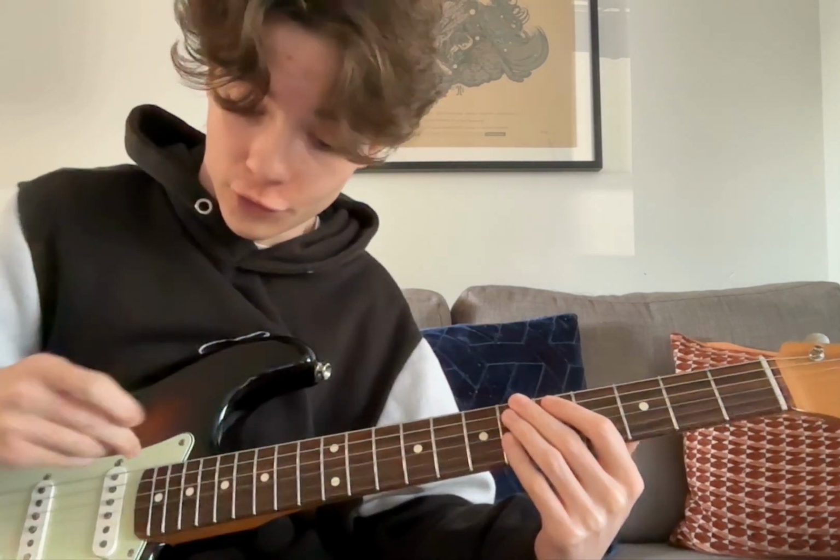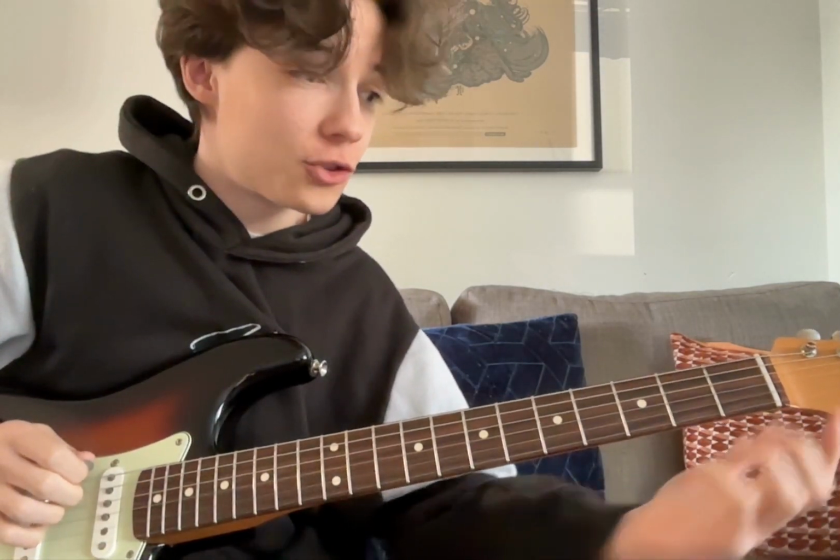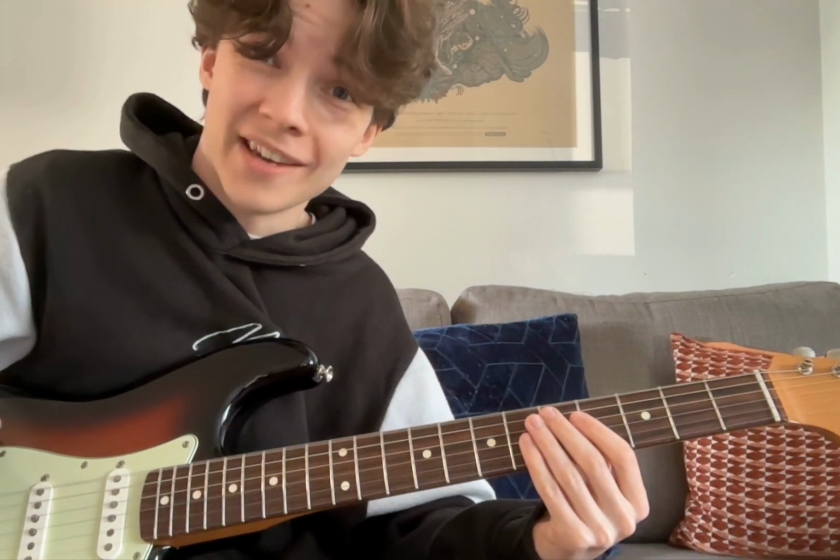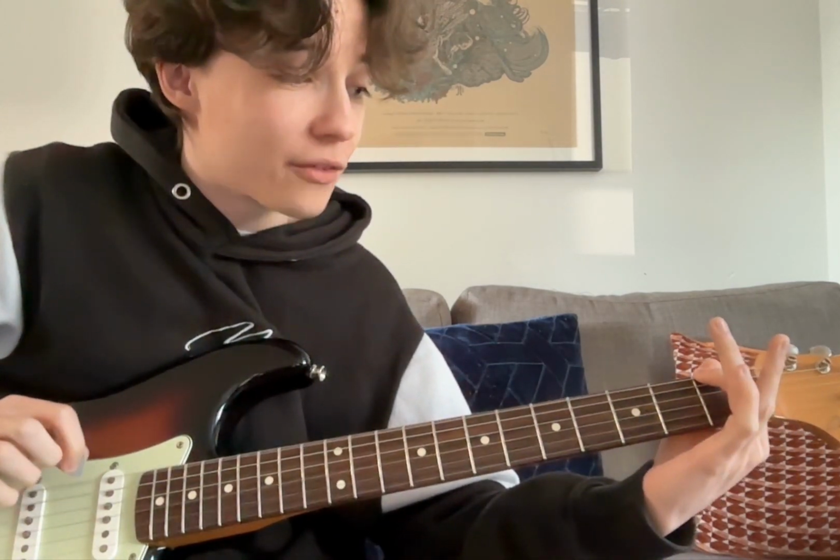Just like I mentioned at the beginning, there's going to be some notes that are semitones apart and that are tones apart. That's why when I started playing this on the low E string, I went straight into the first fret to play F, because the open note is E, so that means I would go E, F, because it's a semitone apart. But, just like I said before, there are also notes that are tones apart.